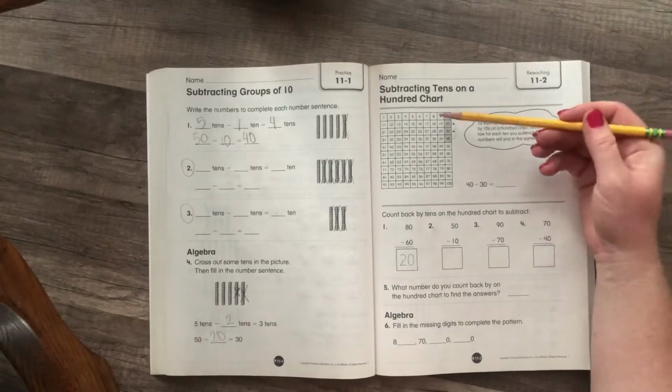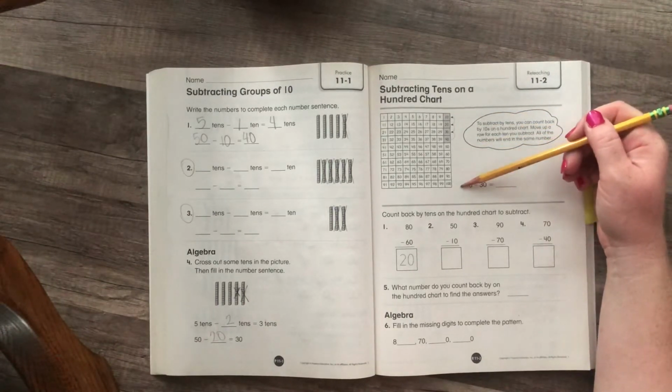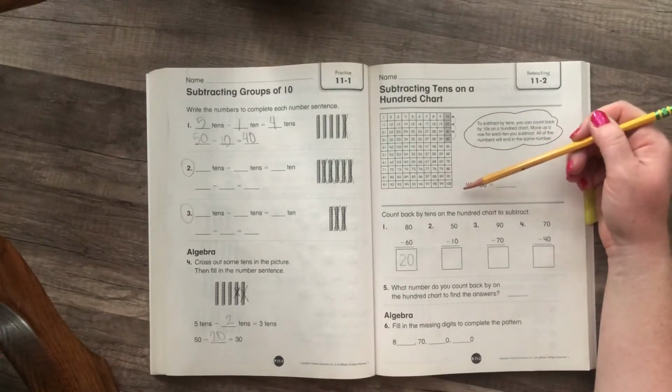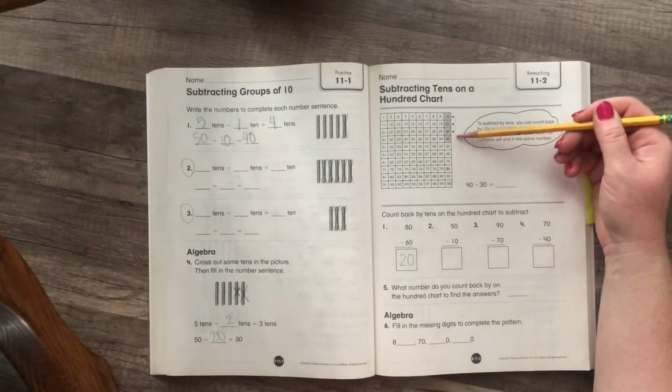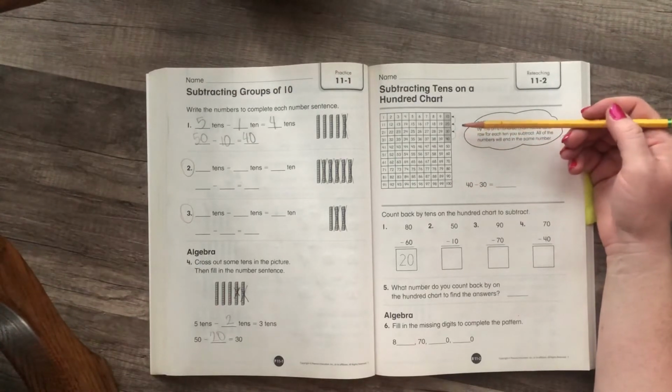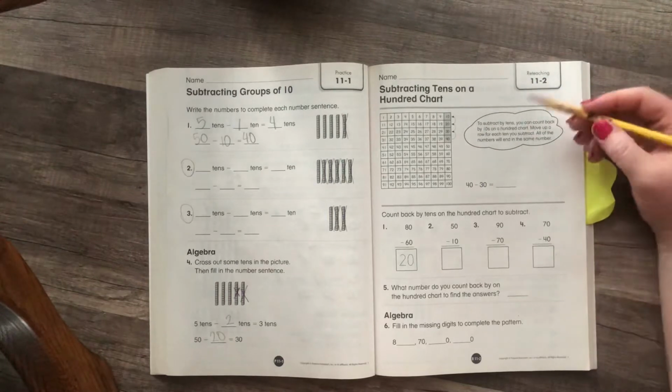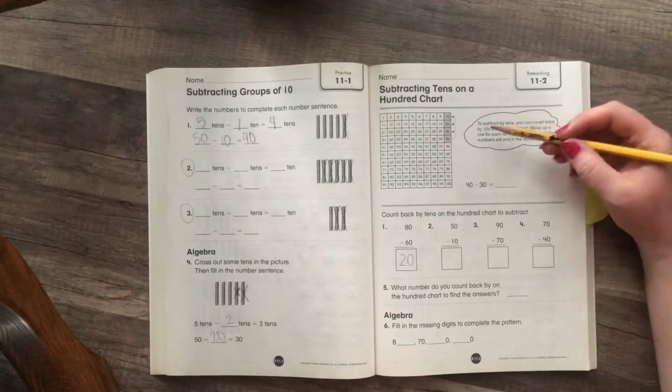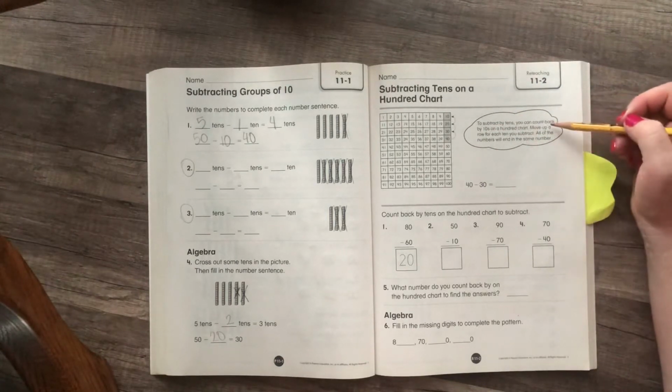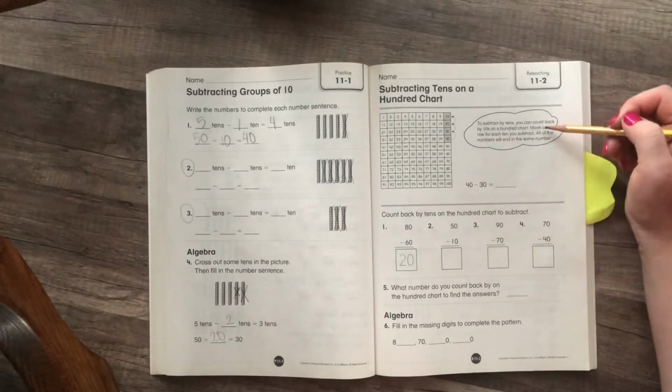So when we're adding, we're going down the hundreds chart. But when we subtract, we actually have to go backwards or go up a row. Okay? So to subtract by tens, you can count back by tens on a 100 chart. Move up a row for each 10 you subtract. All of the numbers will end in the same number.